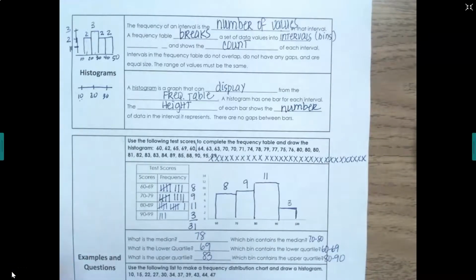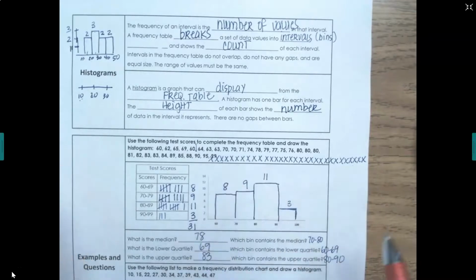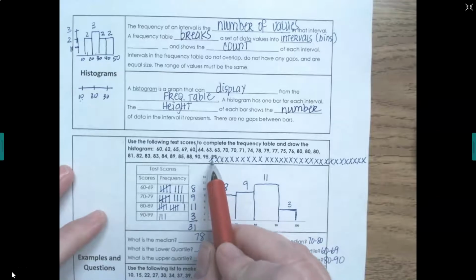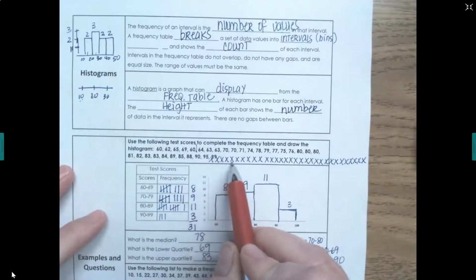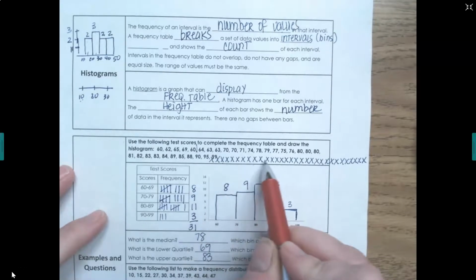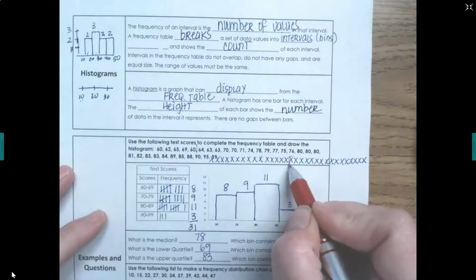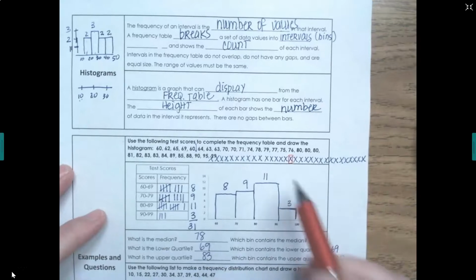Alright, so what I'm showing you here is 31 numbers that I don't know what they are. I'm just going to call them X. If I have 31 numbers, I know there's an exact middle number, so I'm going to end up with 15 numbers on either side of it with the one in the middle. I'm going to count into the 15th number: 1, 2, 3, 4, 5, 6, 7, 8, 9, 10, 11, 12, 13, 14, 15. The next one is going to be my median.